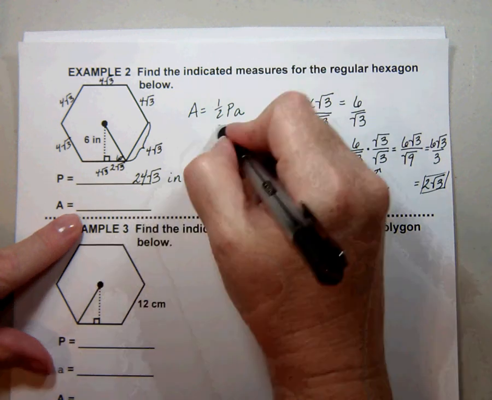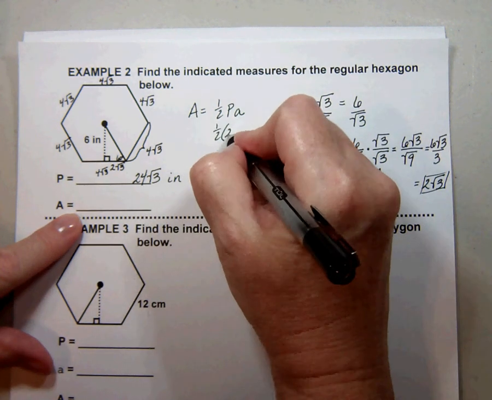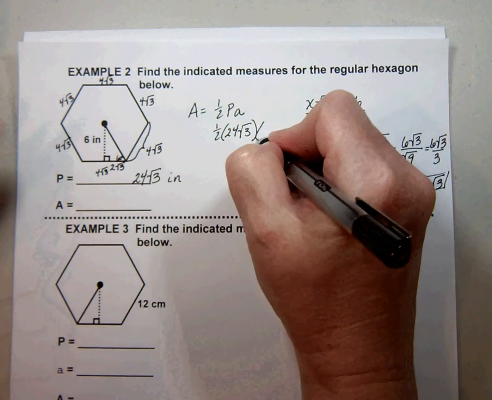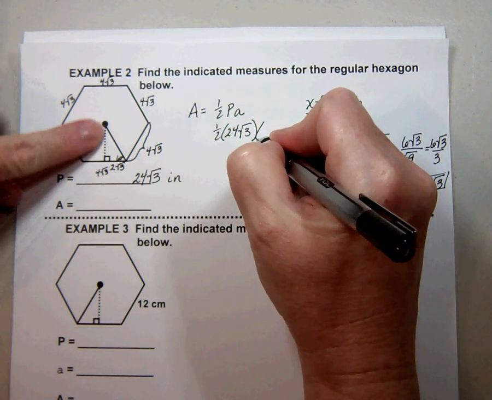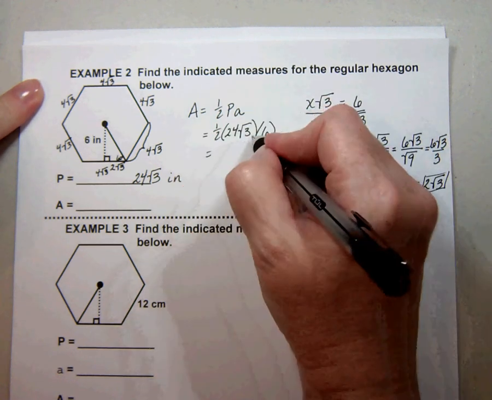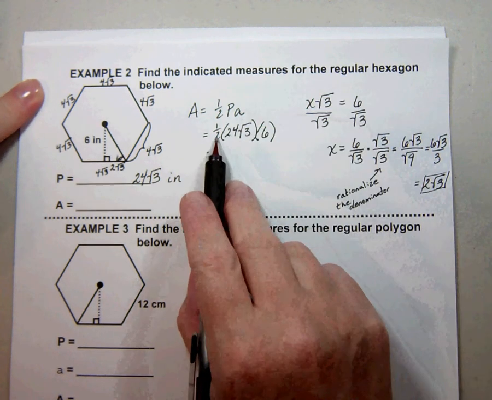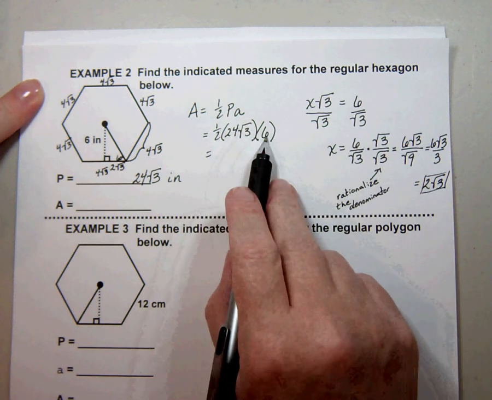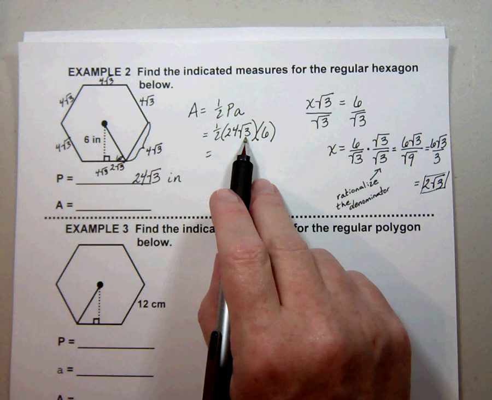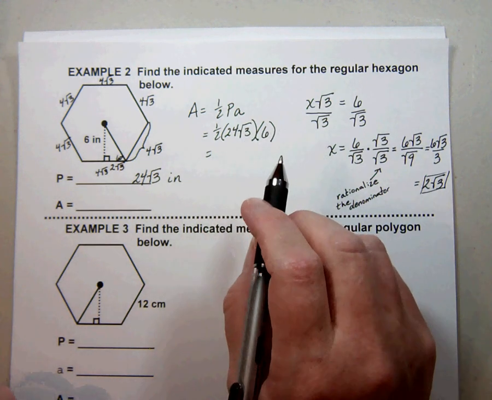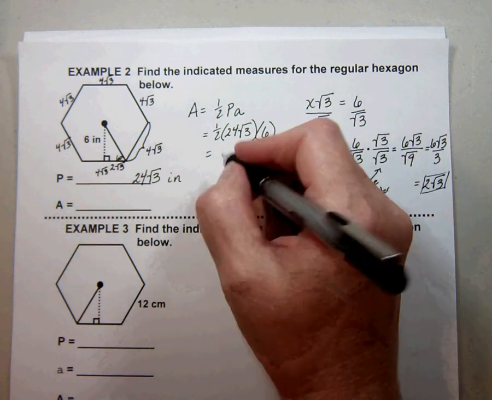To find the area, we're going to do that perimeter, 24 times the square root of 3, times the apothem. Remember, the apothem is this line right here. That's 6. Again, let's practice leaving it in radical form, so you're really just taking half of 24, which is 12. 12 times 6, and then kind of ignore the 3. 12 times 6 is 72.